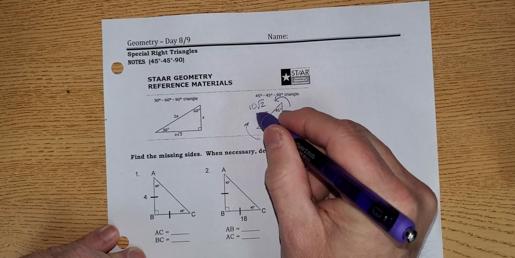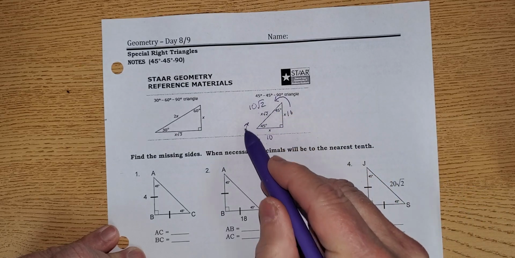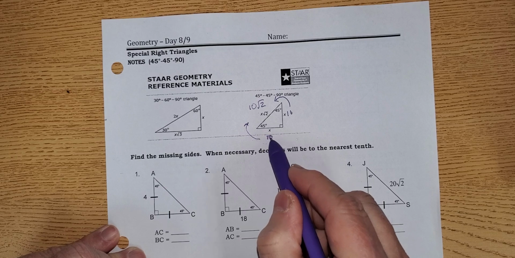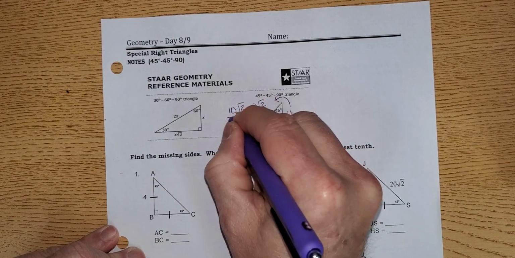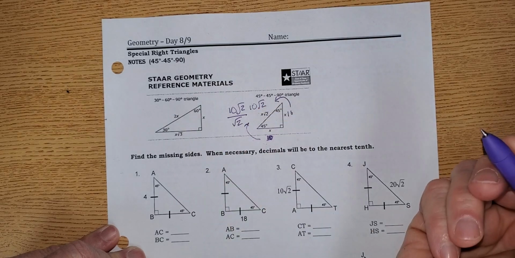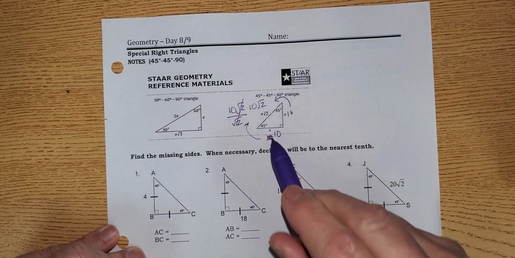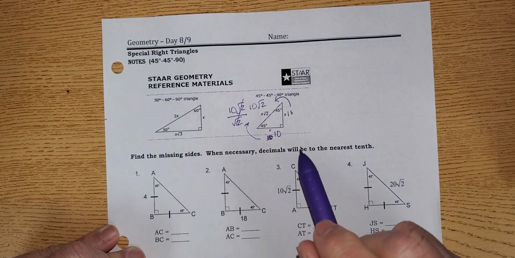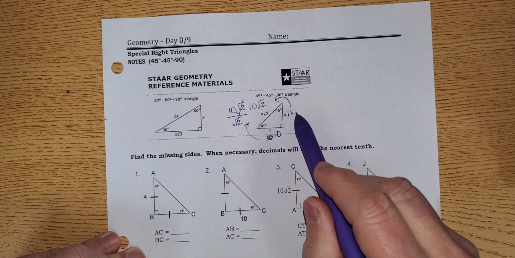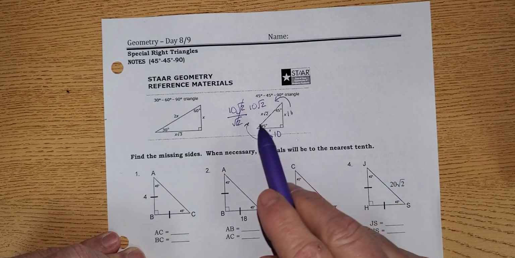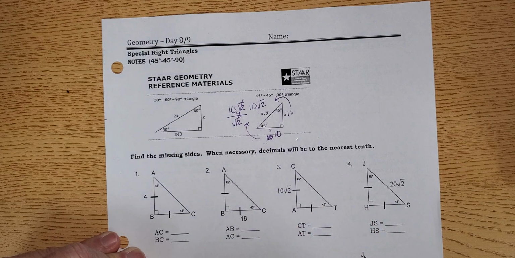Now, if I wanted to go backwards, then I would divide by radical 2 if I'm trying to get this short side. Say I didn't know this was 10. So I would take my 10 radical 2 and divide by radical 2, and look at that. They cancel, and I get my 10 back. So that's all there is to 45, 45, 90. You either multiply by radical 2 or divide by radical 2. If you're small and trying to get big, you multiply. If you're big and trying to get small, you divide.